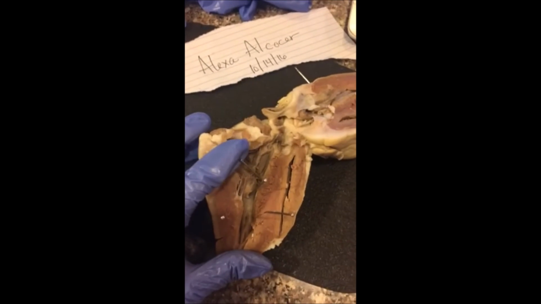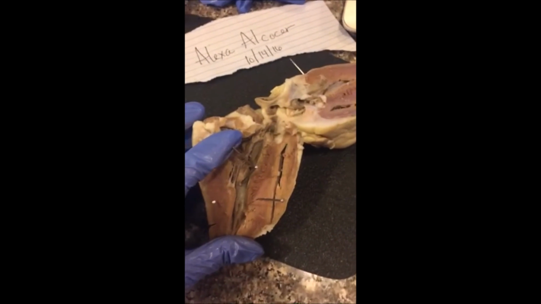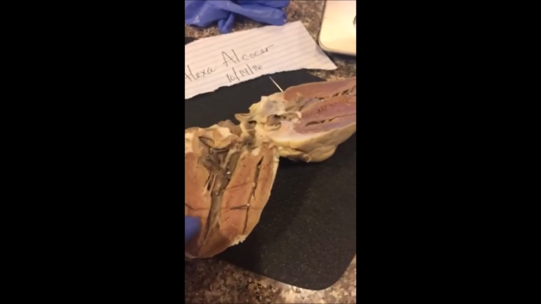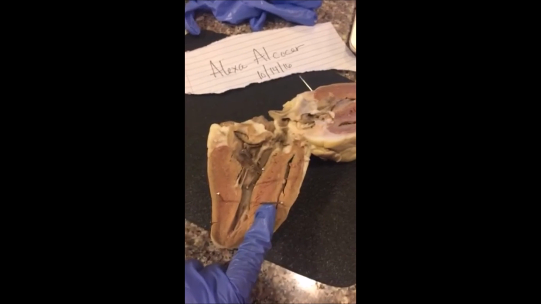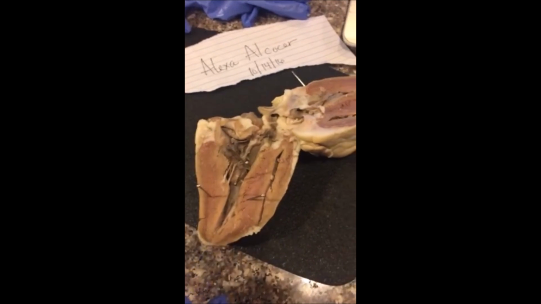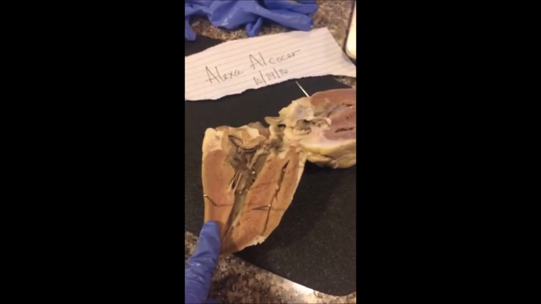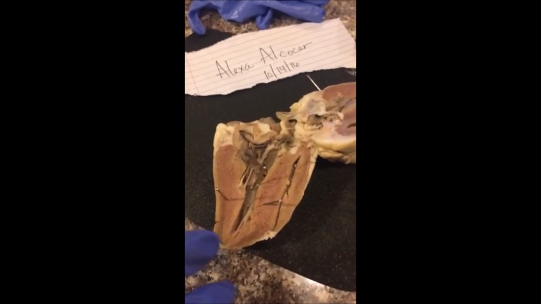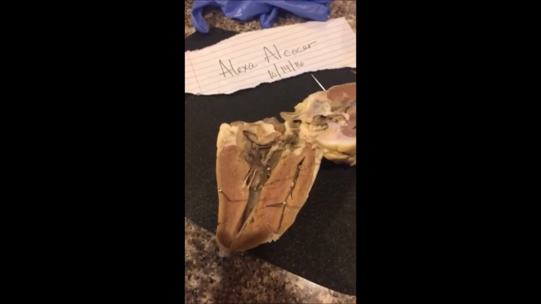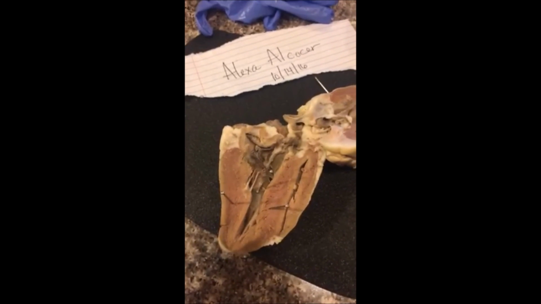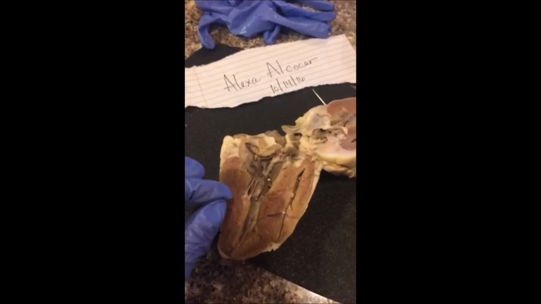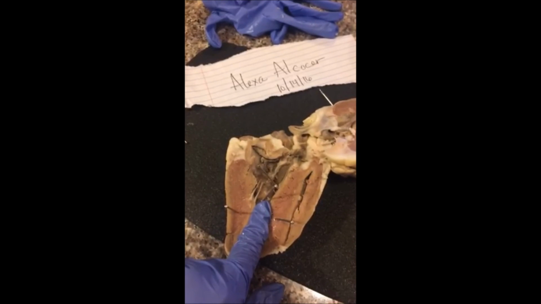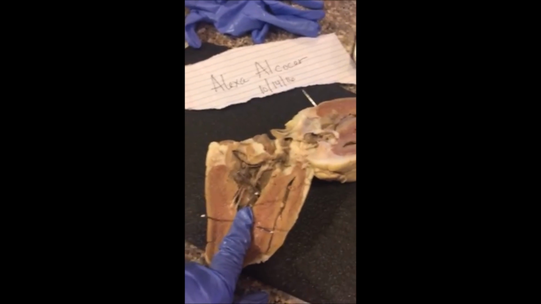Pectinate is located right here in the inner wall of the right atrium. The myocardium of the right and left ventricle is located here, and it is 3 times thicker on the left than the right because the left must create a lot of pressure to pump blood into the aorta, whereas the right only pumps blood into the lungs. Then we have the trabeculae carneae located here.